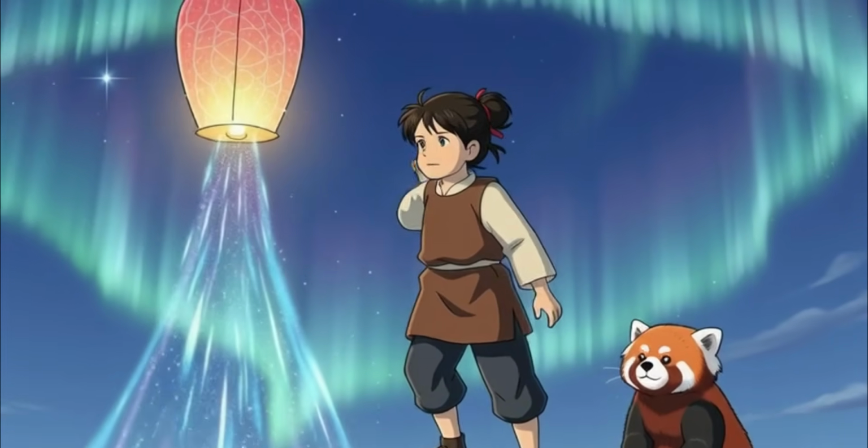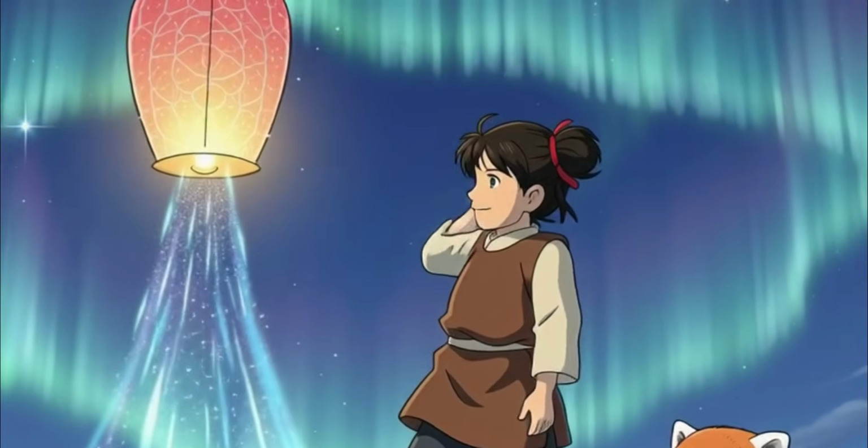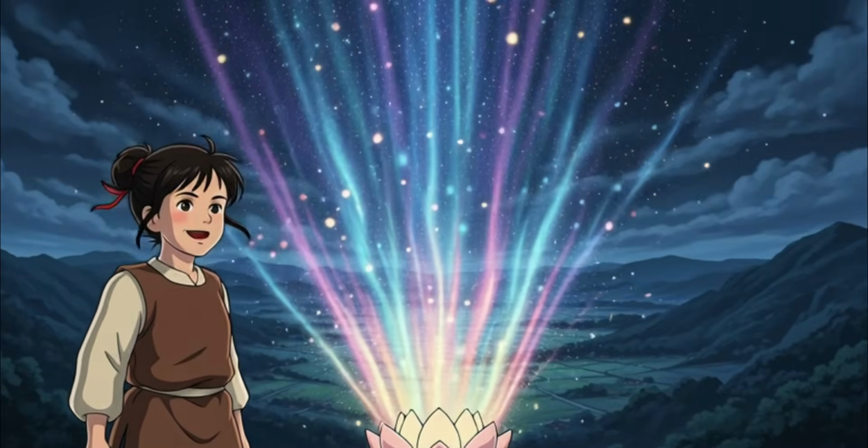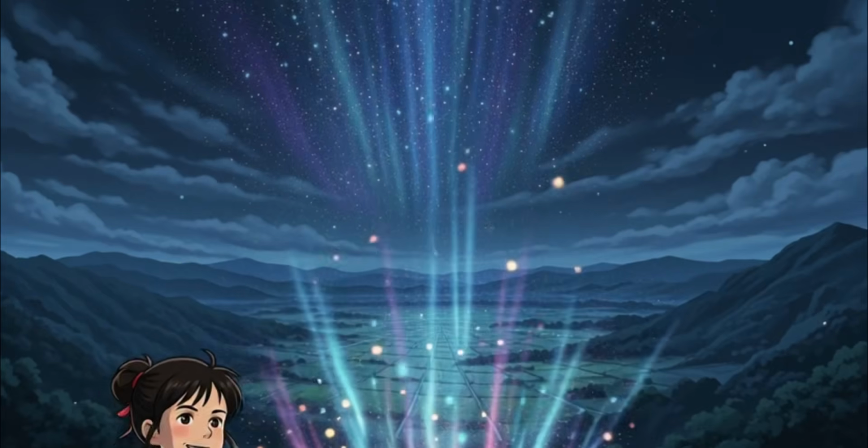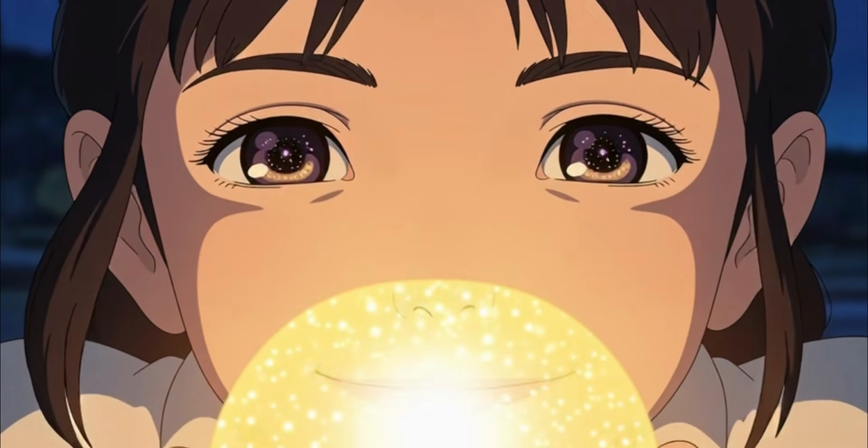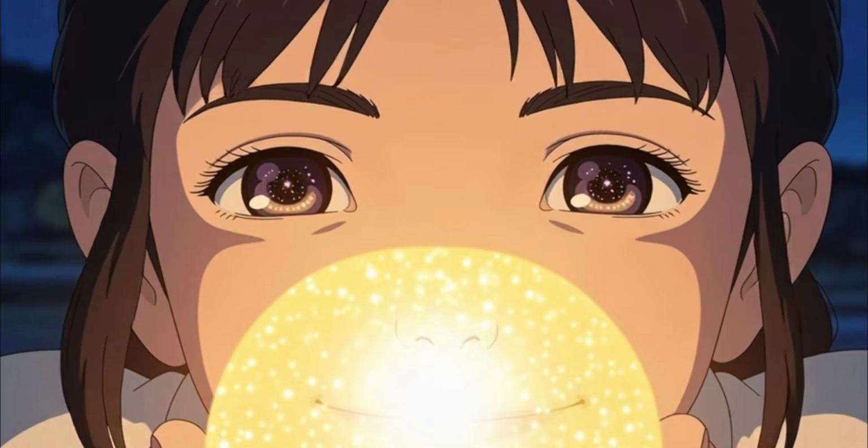The lantern doesn't just burn, it hums, casting a magnificent, dancing aurora of colors across the entire valley. Hana smiles, her tired eyes reflecting 1,000 shimmering possibilities.